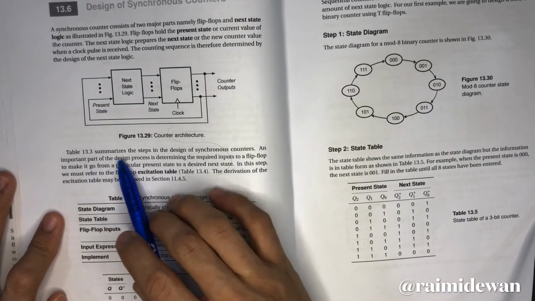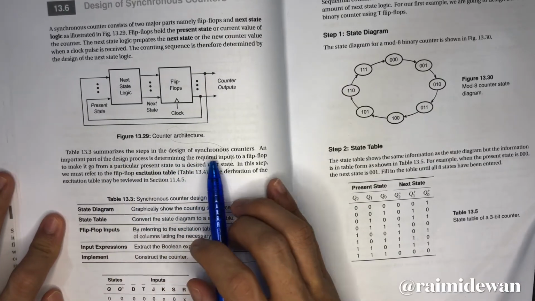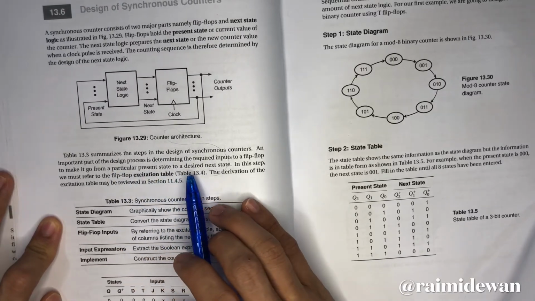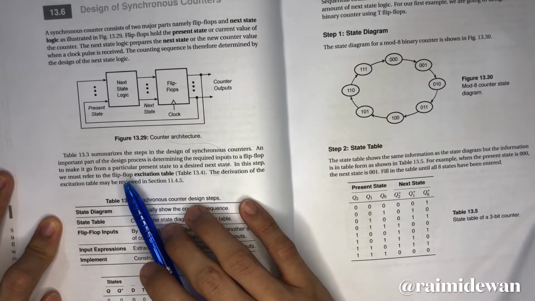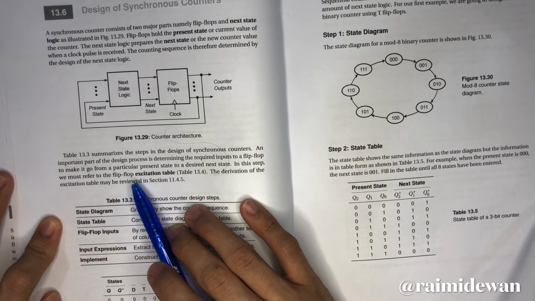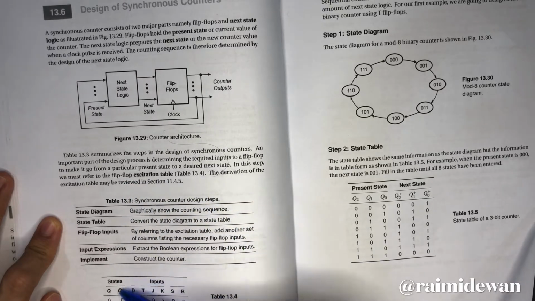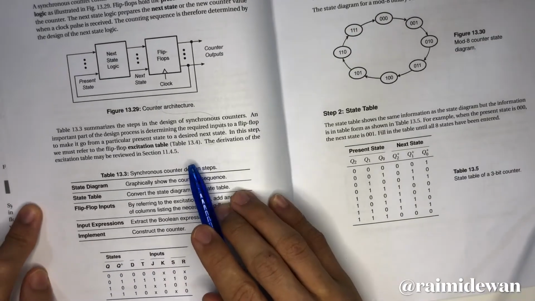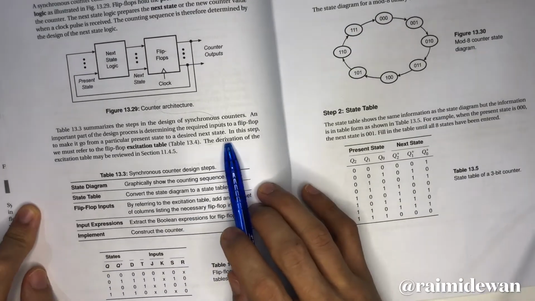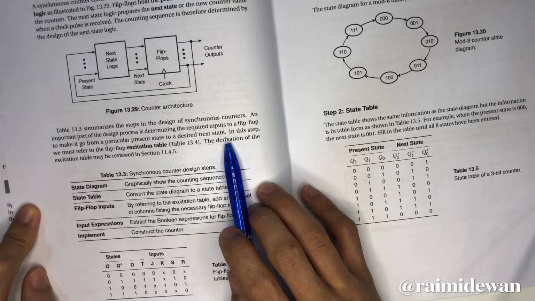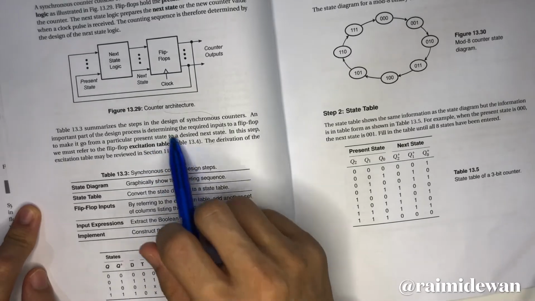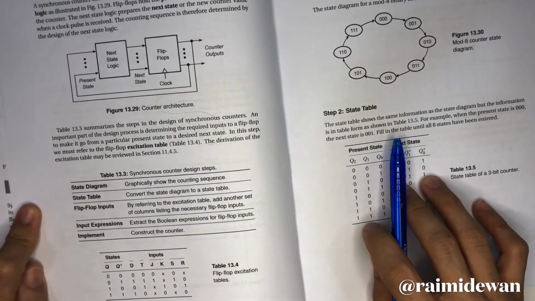An important part of the design process is determining the required input to a flip-flop to make it go from a particular present state to a desired next state. In this step, we must refer to the flip-flop excitation table. This is an example of the flip-flop excitation table, table 13.4. The derivation of the excitation table may be reviewed in section 11.45. You can see this in the previous lecture where you have learned it.